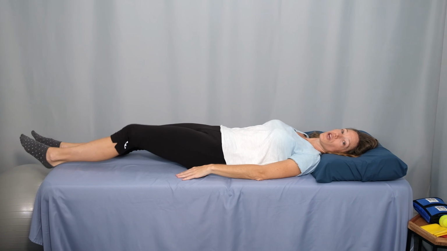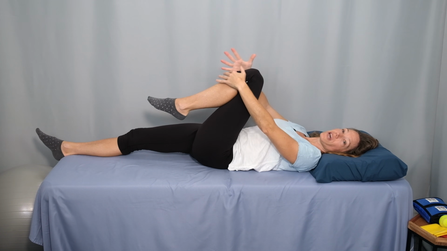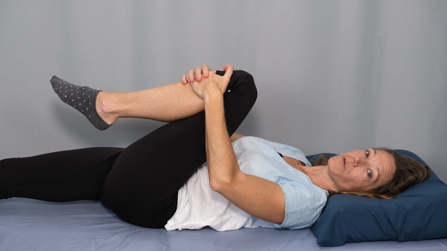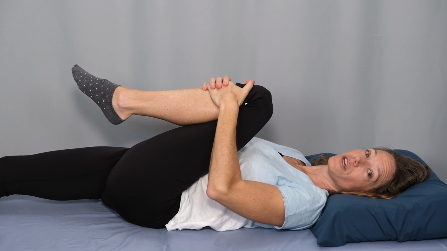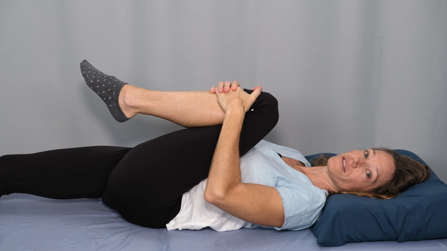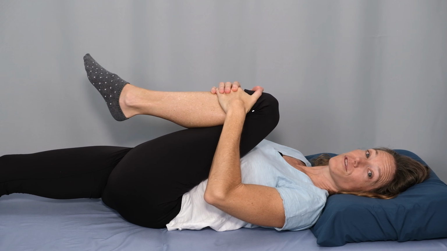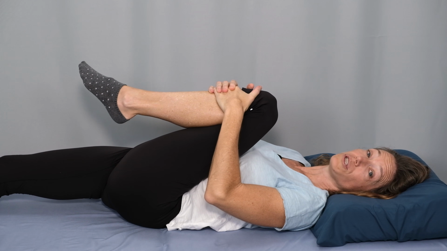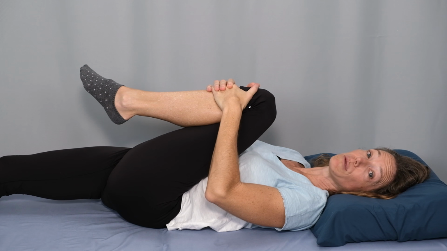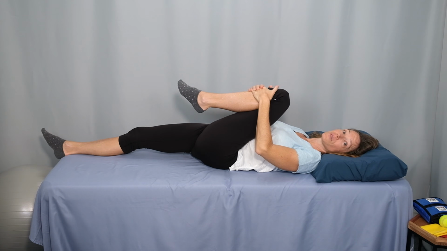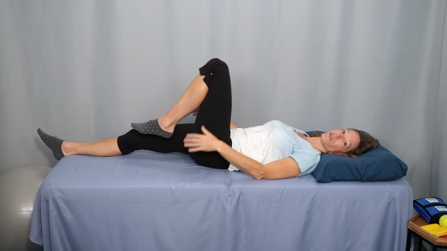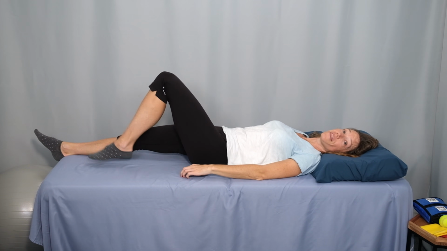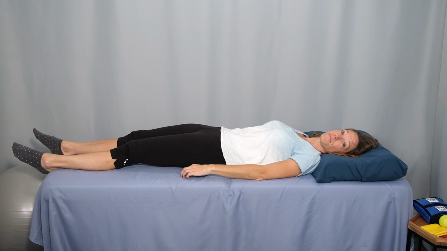And repeat. Bend your knee up toward your chest. Reach for the knee with both hands and gently bring it in toward your chest. Hold for 5 to 30 seconds. Be sure that you're breathing the entire time. Don't hold your breath. All right, when you're finished, lower your foot back down to the surface and then straighten it all the way out.